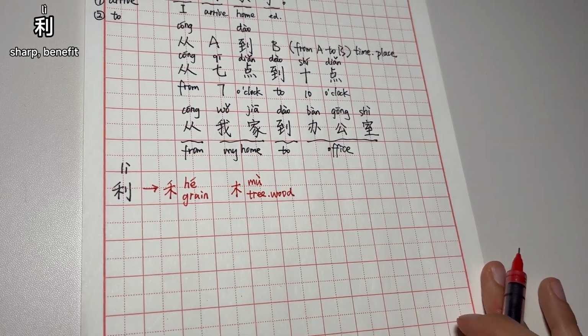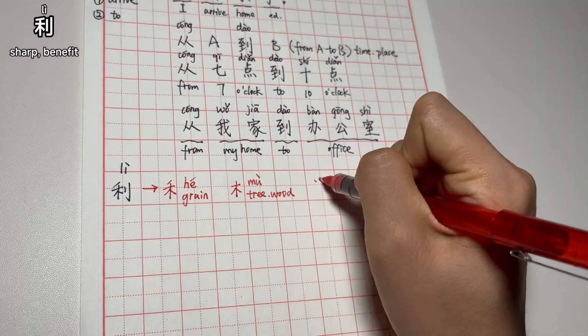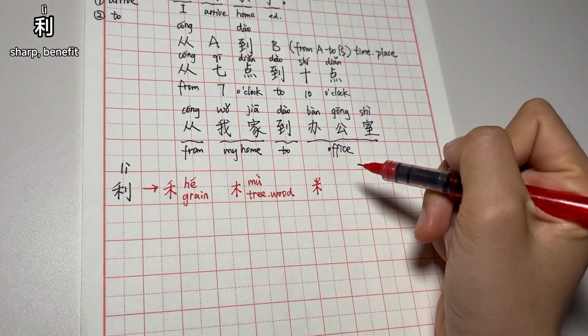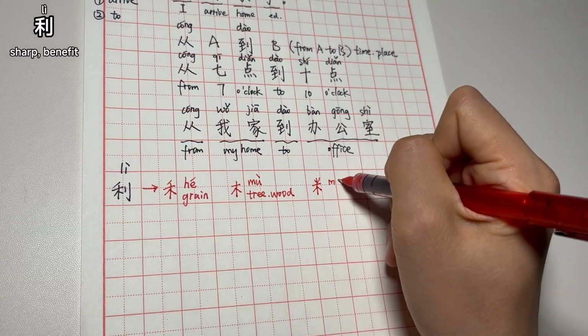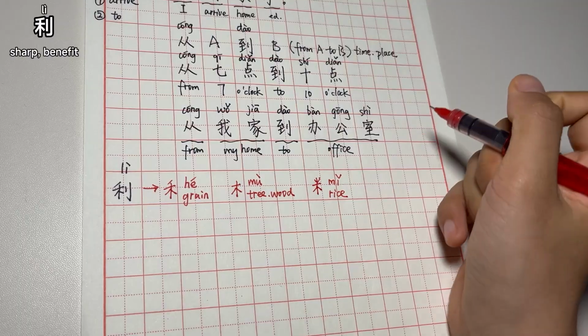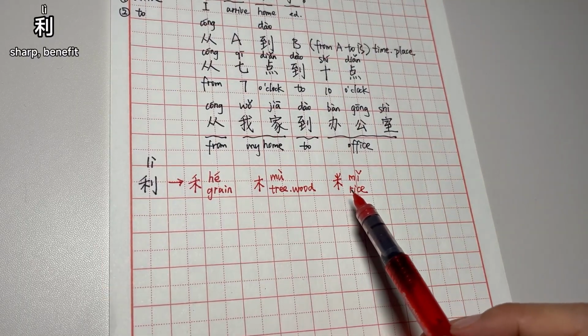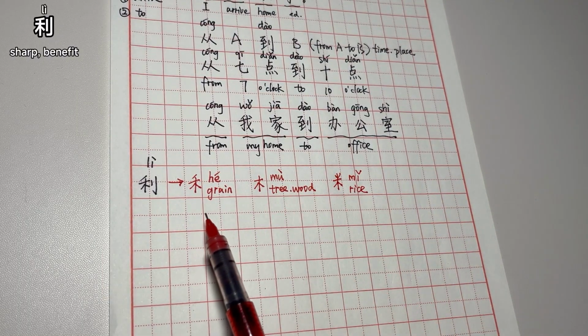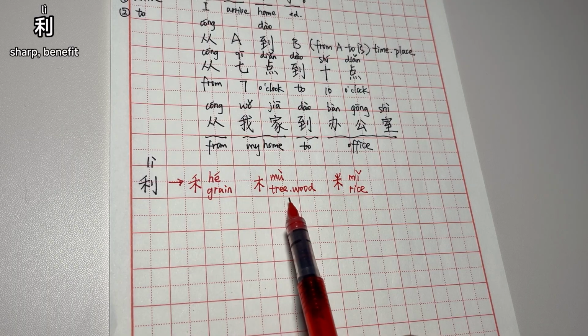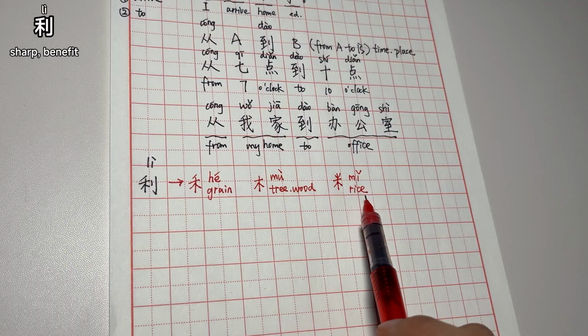And we have 2 dots on the top; that would be 米. 米 means rice. Okay? These 3 look similar, and they are all kind of related to plants. One is grain, the other one is tree, and the other one is rice.